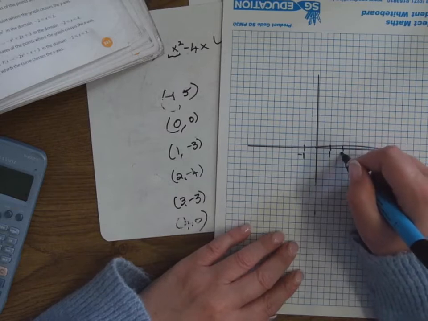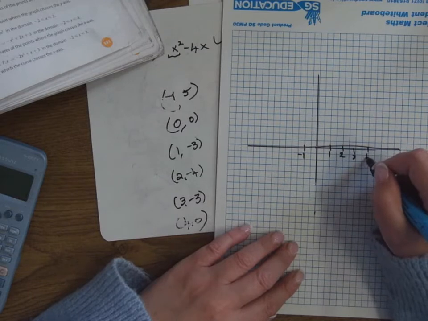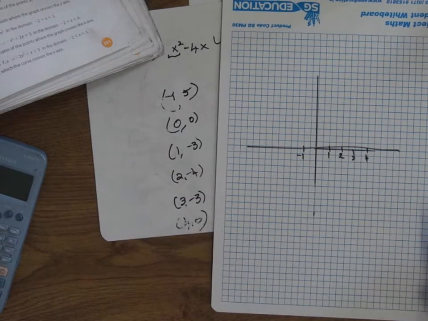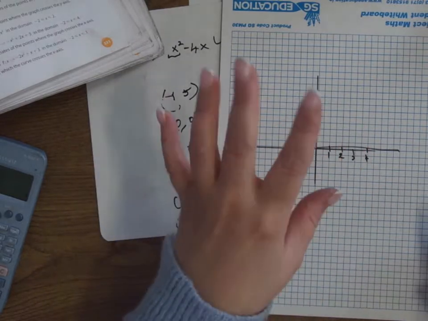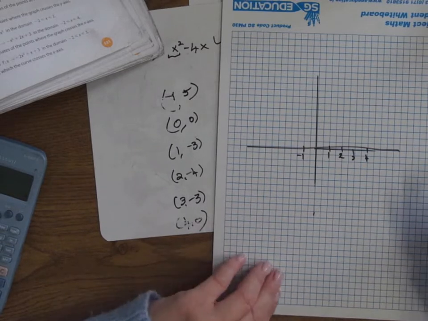1, 2, 3, 4. So I gave each one 2 boxes. Please watch that, okay? Because if you gave 3 boxes once, you lose marks. If it's not drawn perfectly, you will lose marks, okay?